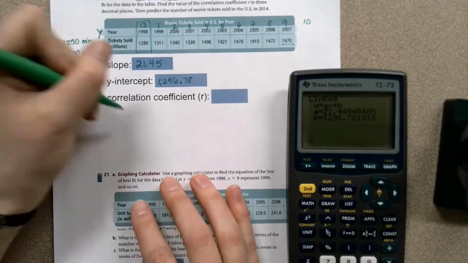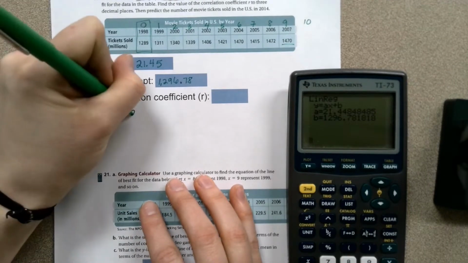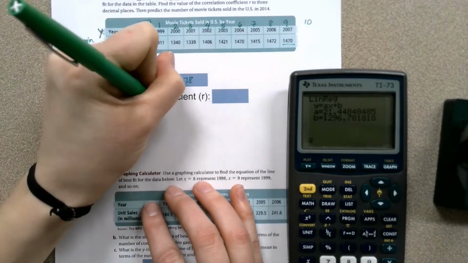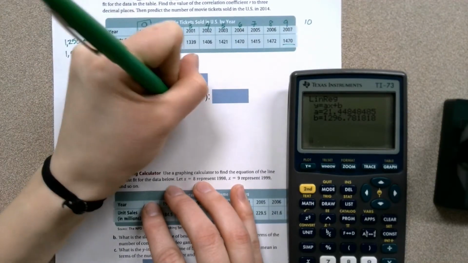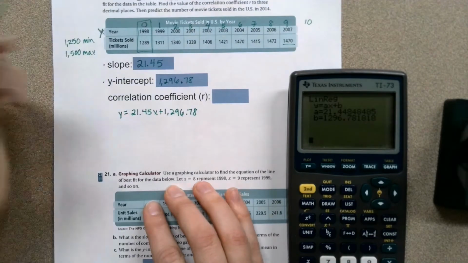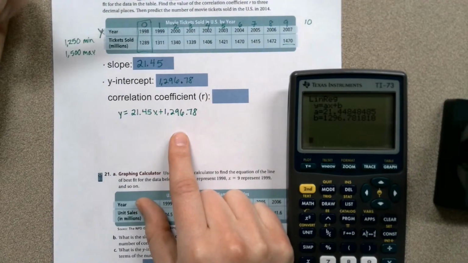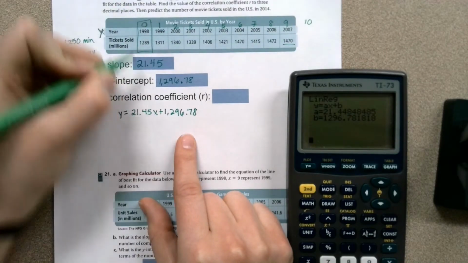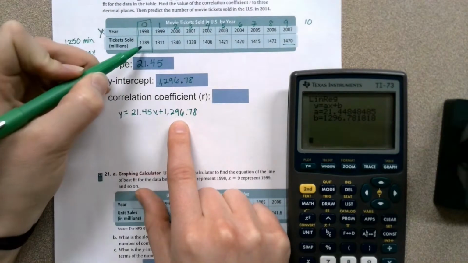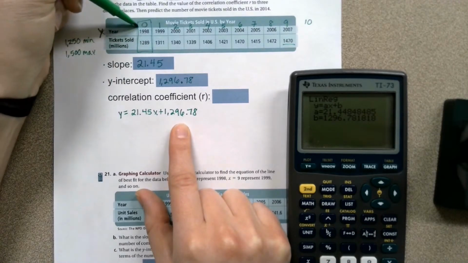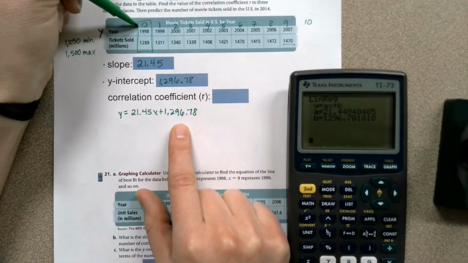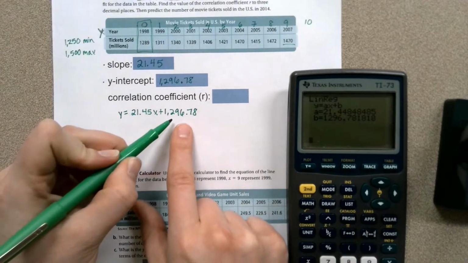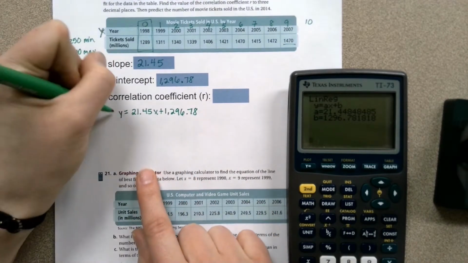With all of this, our equation is going to be y is equal to 21 and 45 hundredths x plus 1,296 and 78 hundredths. You'll notice here that really our y-intercept should be exactly this, but our line isn't going exactly through that. You'll see that it's close. This is our point on the y-axis. Our line doesn't necessarily go through that. So this is going to be our y-intercept, and this is our equation.